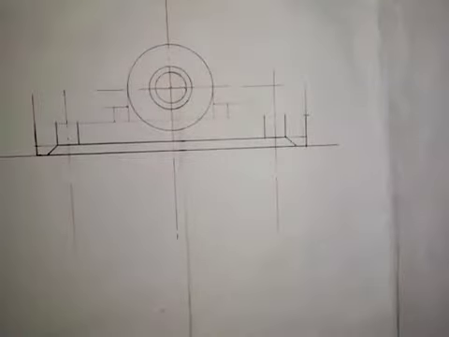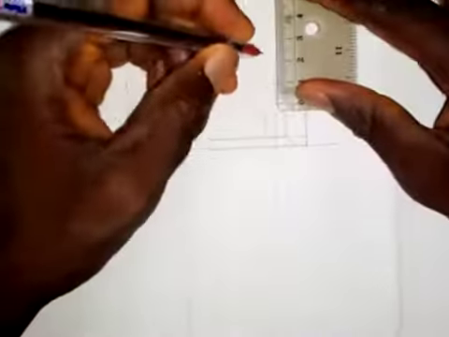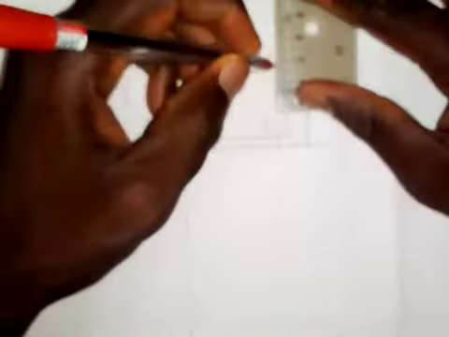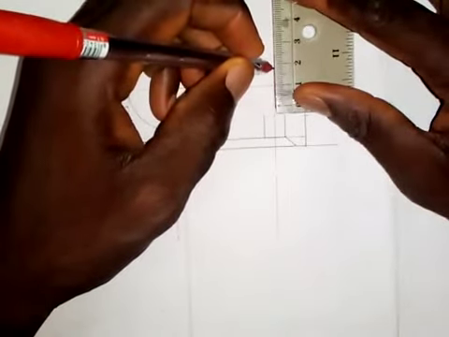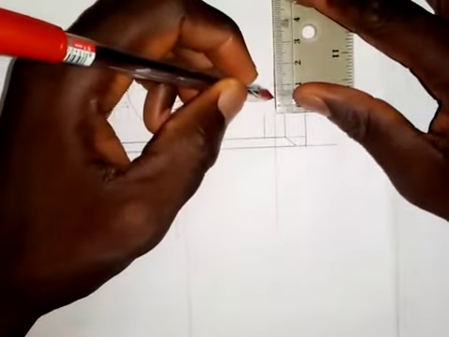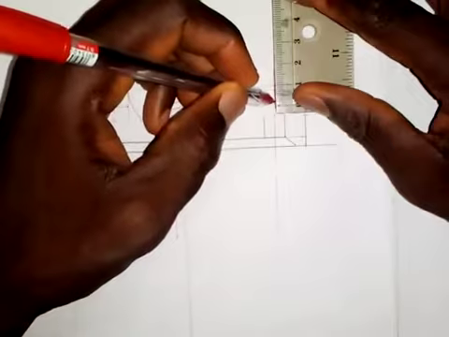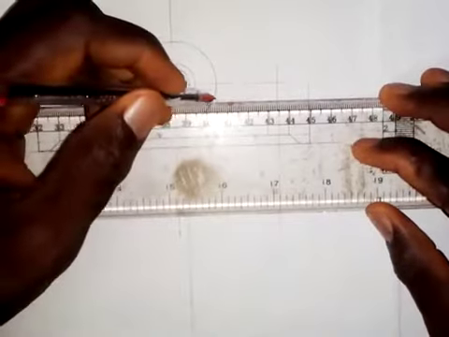So I will take a measurement of 8 millimeters. So from here, I will take 8 millimeters. So this is 8 millimeters. Then I will also take 8 millimeters down. So this is 8 millimeters. So it will not be as long as where I put it now.